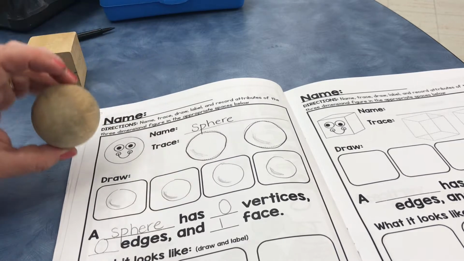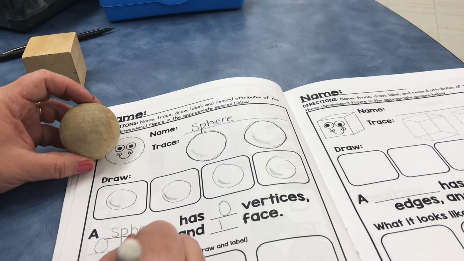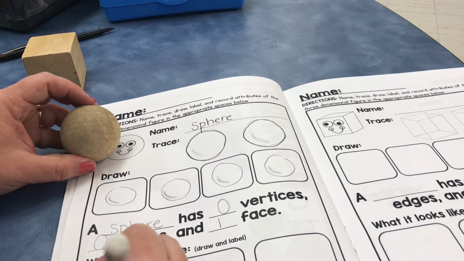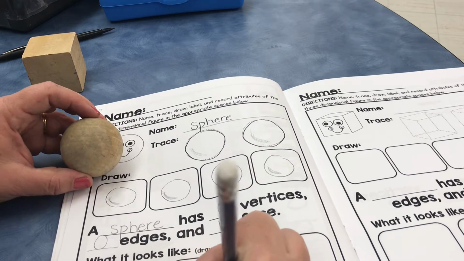So there it is. And now I'm going to find some real life examples. I'm going to draw a baseball. I'm going to draw an apple.